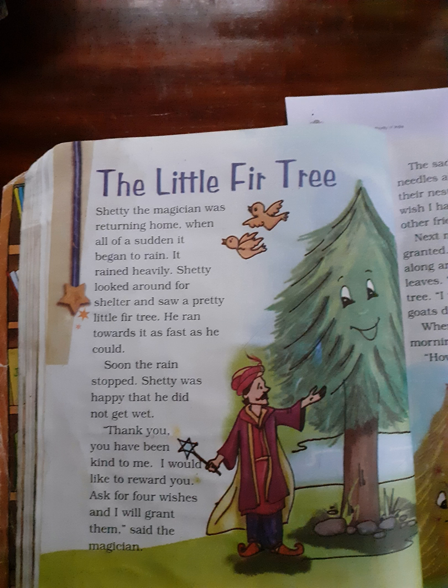So now the fir tree realizes. What does it realize? I like my old needle-like leaves best. What is the best thing? The best thing is to have my needle-like leaves back. For goats do not eat them. No goats will come and eat my needle-like leaves. No man can steal them. And no wind will do any harm to them. The tree went to sleep. This was its fourth wish.